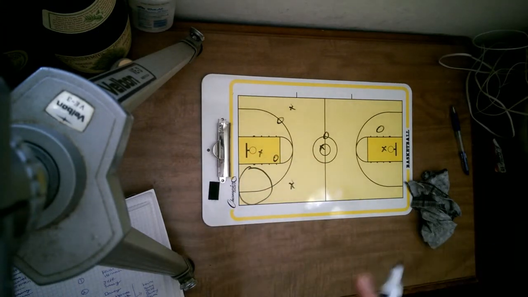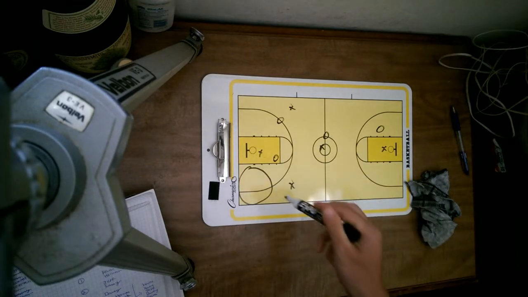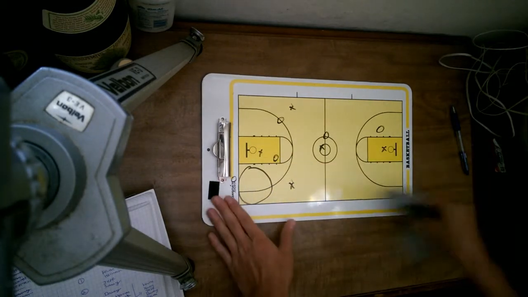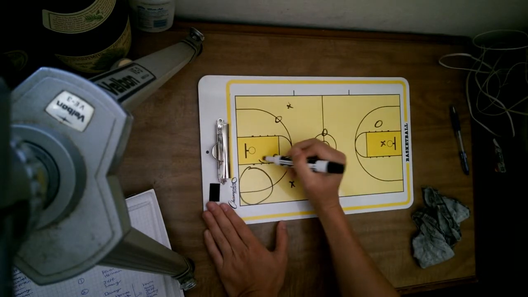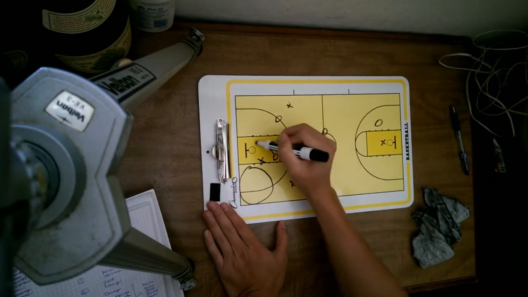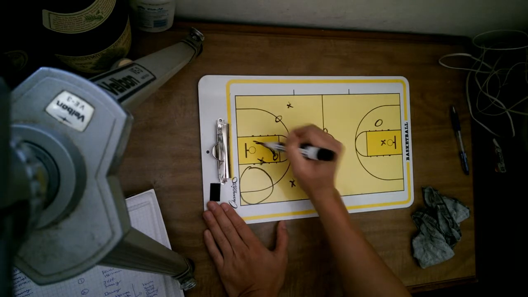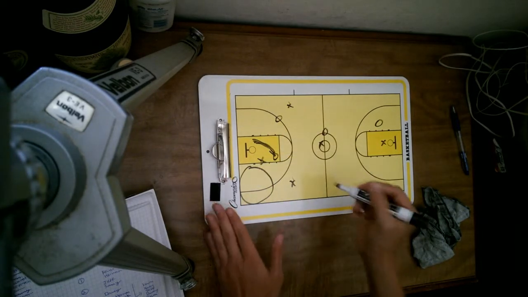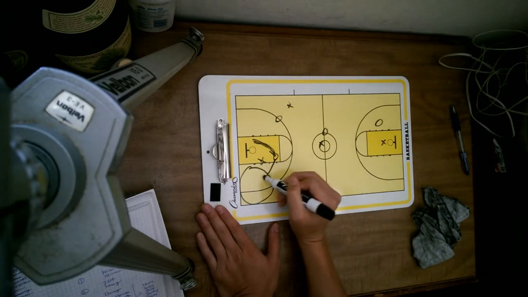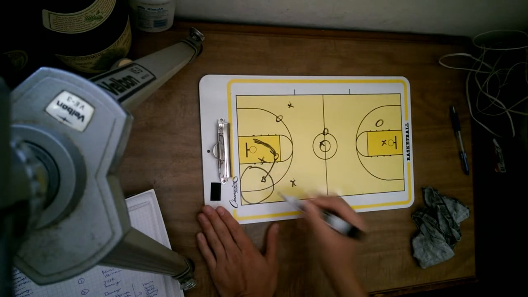We want to make sure that we get him in the corner. The way we do that, shade it, is to step up and make sure that this offensive player can't get the ball underneath the basket. So we want to shade him over here. So hopefully if we do everything right, the first pass is here.